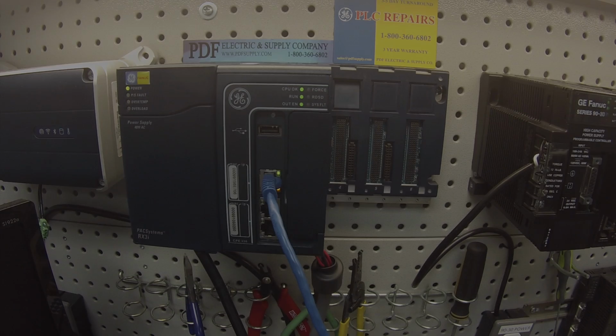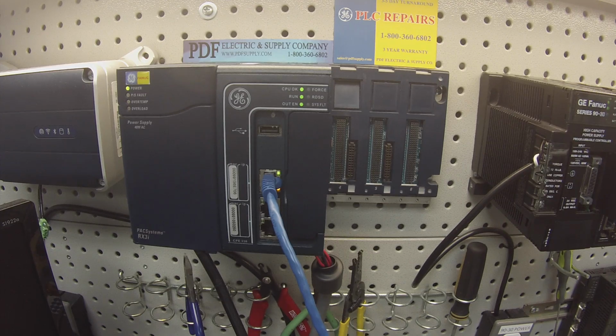So that's a very, very simple way to take a CPE330 directly out of a box. This video is more for the people out there that don't have an ETM001. As you can see, this is a very easy device to connect up to.